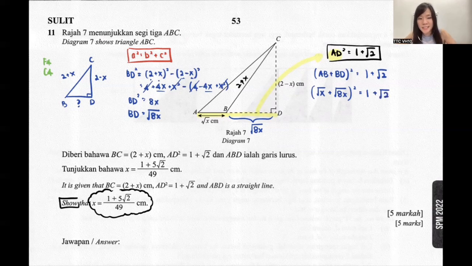Now, my dear, some students will make this mistake. They will tell me, teacher, square root and square can set off. No. When there is a plus, cannot. When there's plus, minus, cannot. But actually you can expand it. How do you guys expand it, my dear?